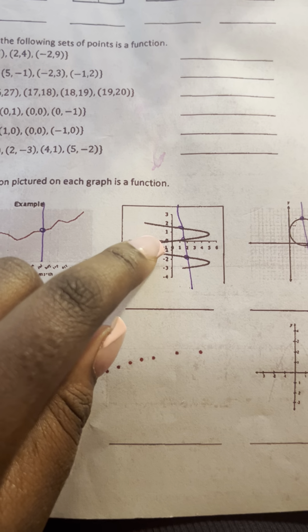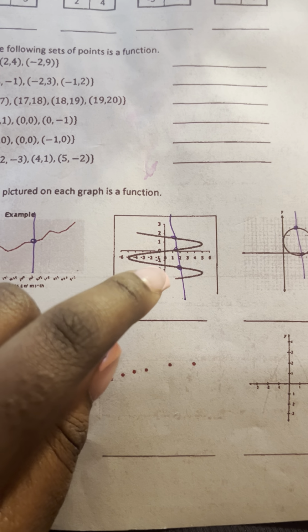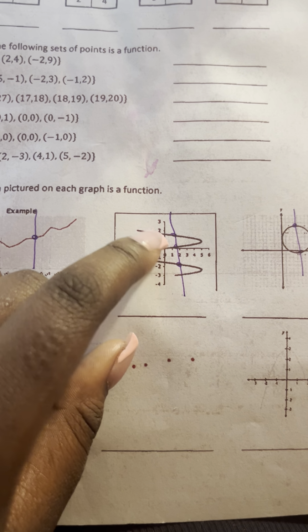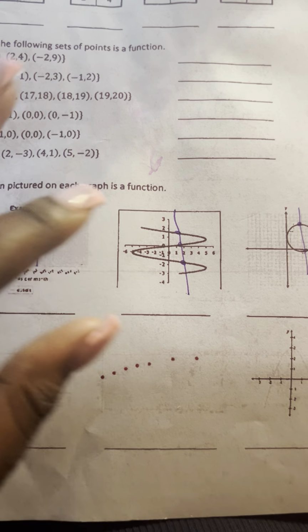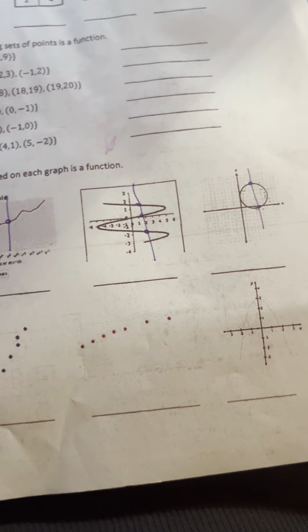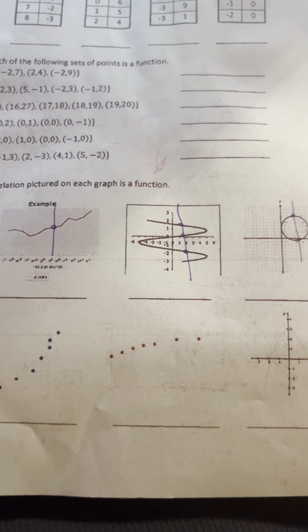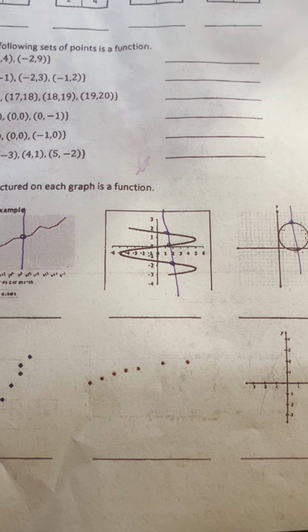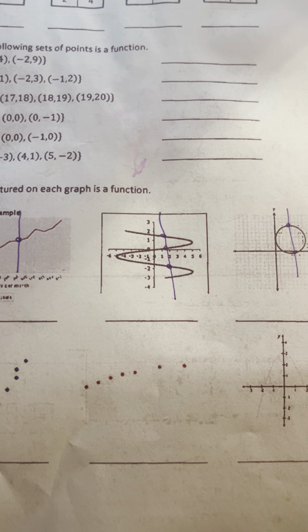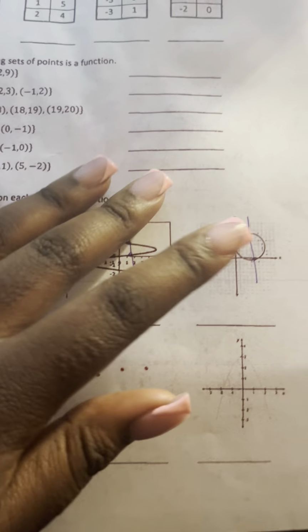So we have a set of points that have 2 as the x value more than once, okay? We have a set of points or a table where the numbers under the x value are repeated more than once.